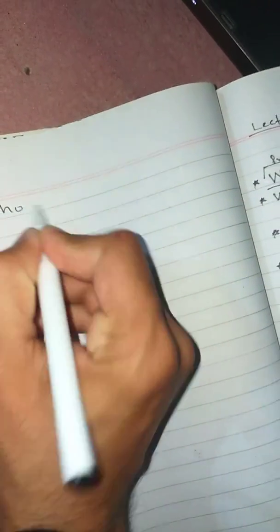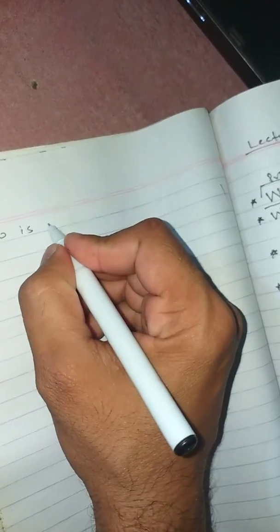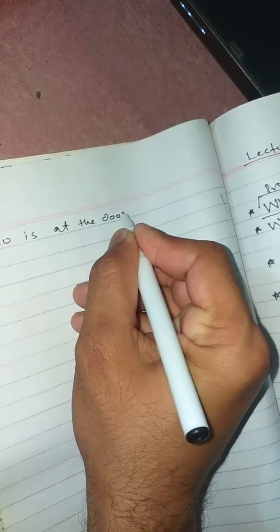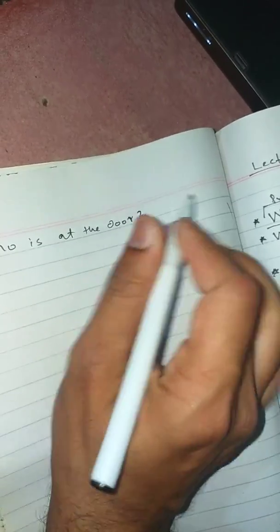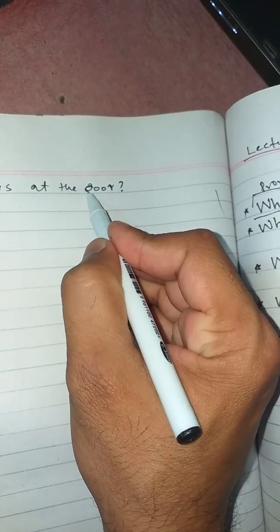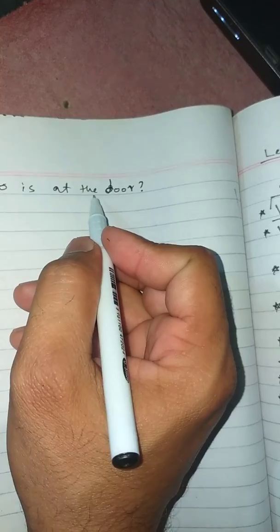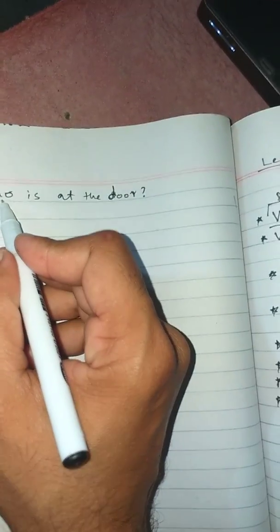Okay, so I have just given you an example with who. We are making who is at the door. If the door is knocking, then you would ask who is at the door. Certainly some person has knocked at the door, so that's why we use who. You cannot use which.